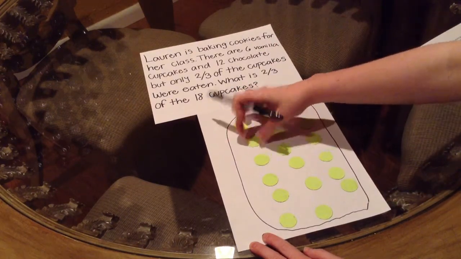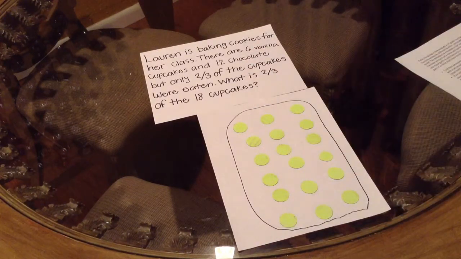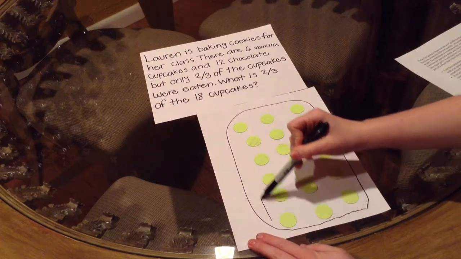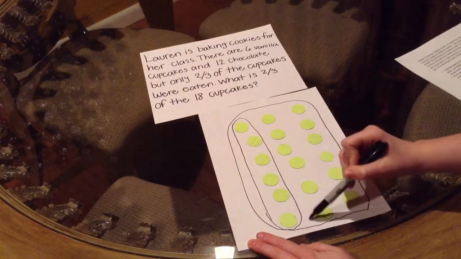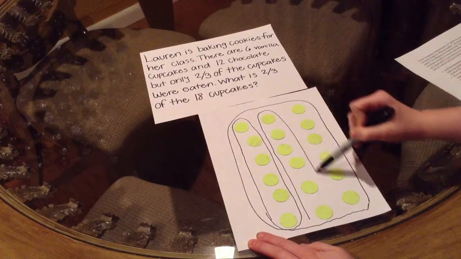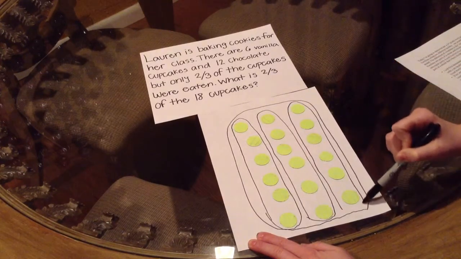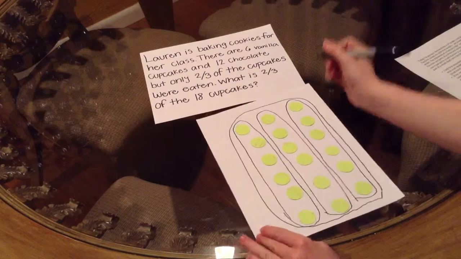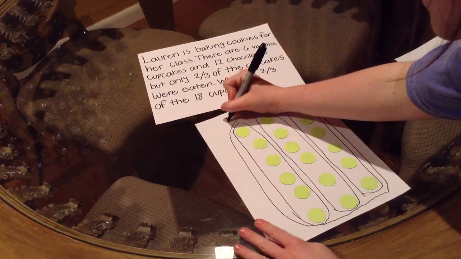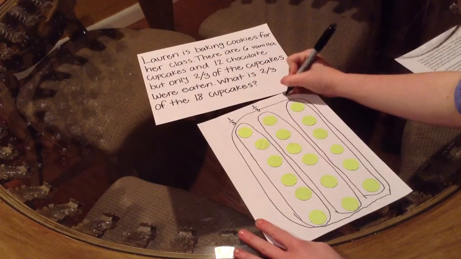Oops, my counters moved around a little bit. Okay, so we have the whole, which is 18, and then we have our individual groups of 6 within the whole, making 3 groups. So we have our whole, we have our 3 groups of 6, and I'm going to label each group 1/3 because it is representing 1/3 of the total.